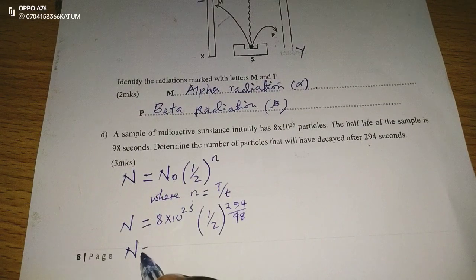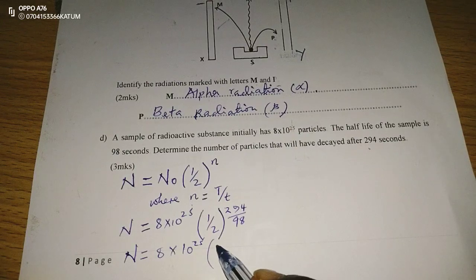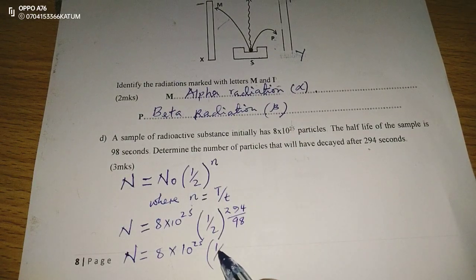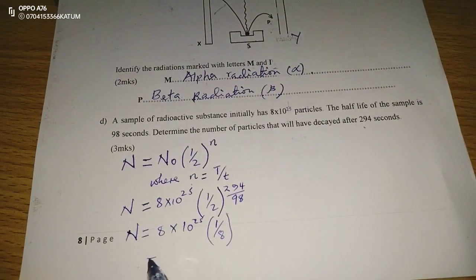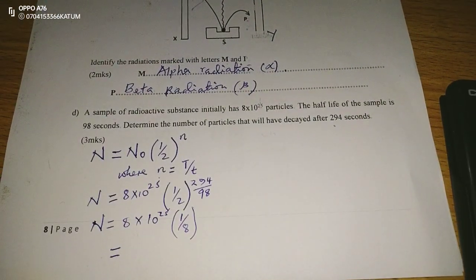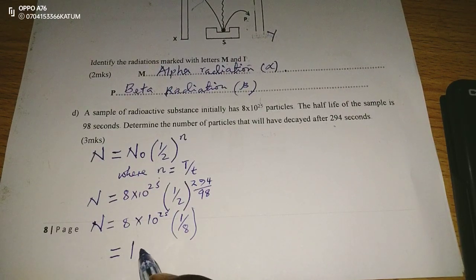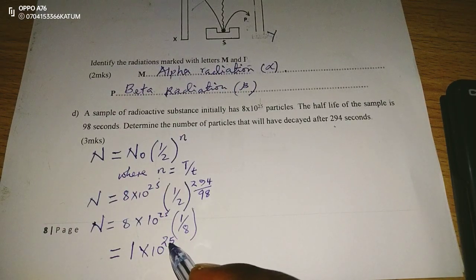Therefore, this is going to give us 8 times 10 to the power of 25 multiplied by half to the power 3, because n becomes 3. So half to the power 3 becomes 1 out of 8. Therefore, we take 8 times 10 to the power of 25 and multiply it by 1 out of 8. This gives us 1 times 10 to the power of 25 particles.